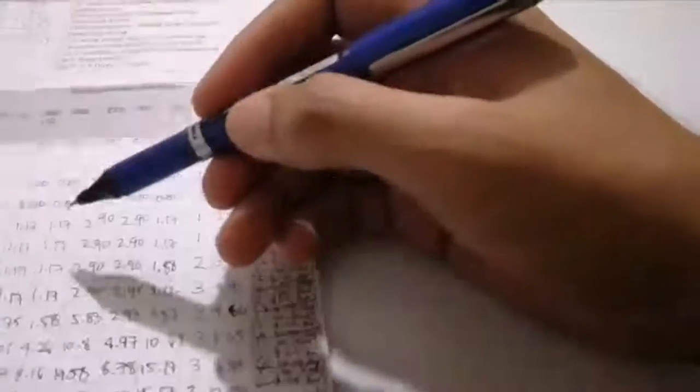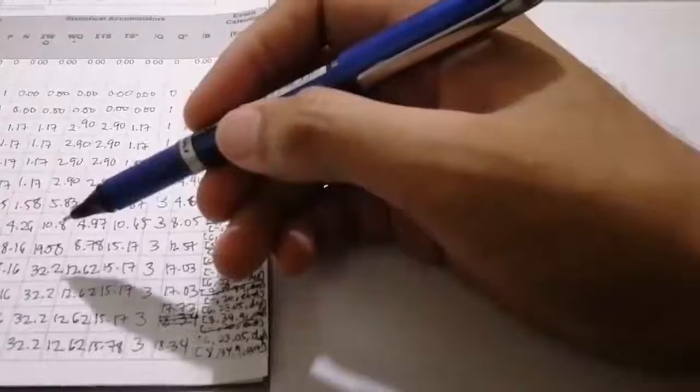Yung walong objectives natin ay total customer served, sabi niya P, which is available naman na sa ating statistical accumulator. So, the final value is 5. Okay? 5. Next is the average waiting time in queue.